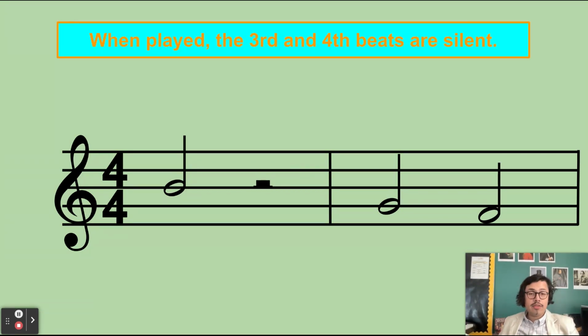Let's listen to that, the third and fourth beats of the first bar. 1, 2, 3, 4. 1, 2, 3, 4. So the rest means silence for 2 beats on the third and fourth beat of the first bar.